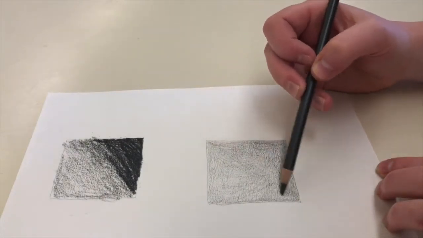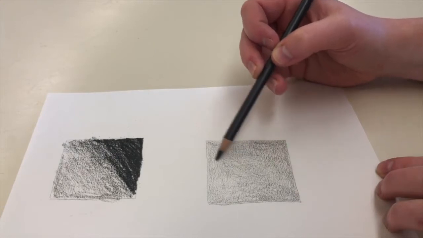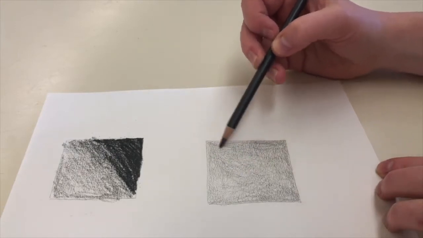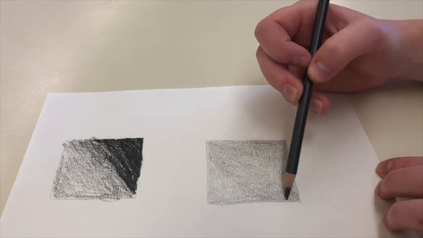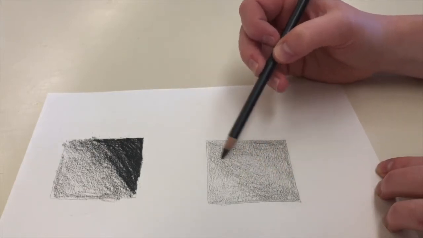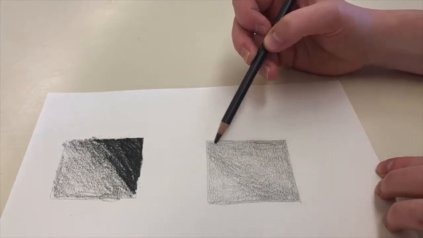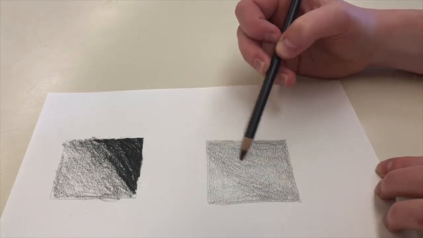Notice that it's easier to make a smooth transition from dark to light when I add a light layer over the entire thing and then I build that value. As I add darker values, you'll notice that my hand gets closer to the tip of the pencil, which allows me to put more pressure on the pencil.